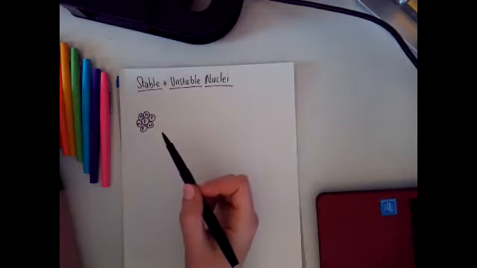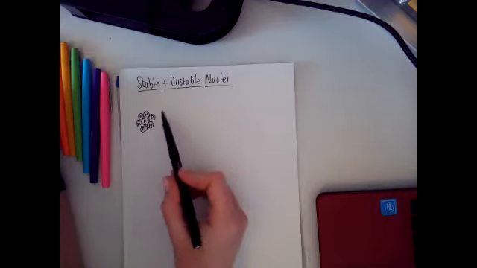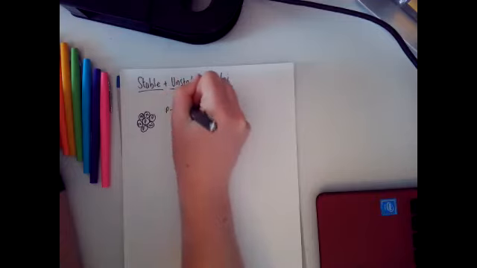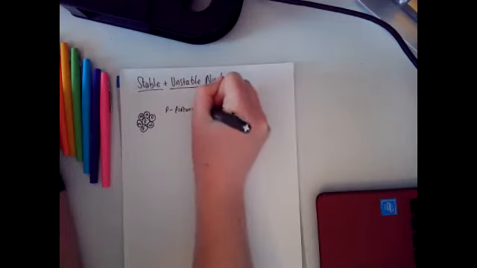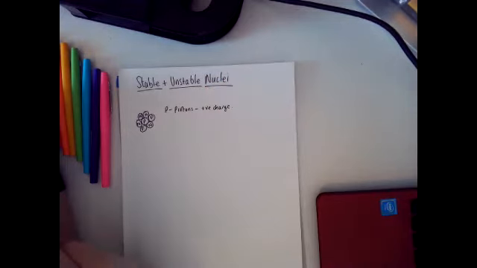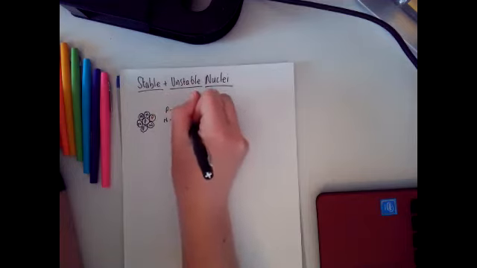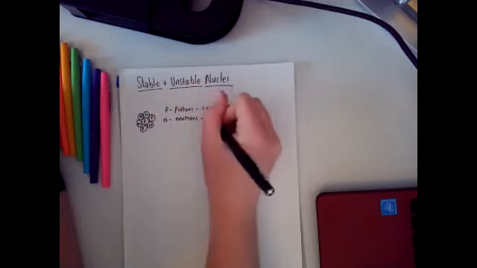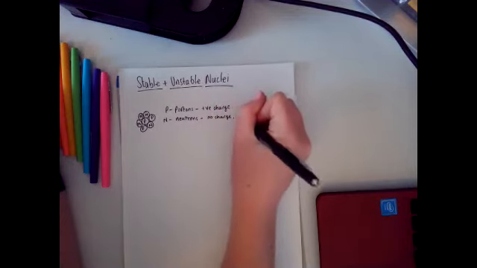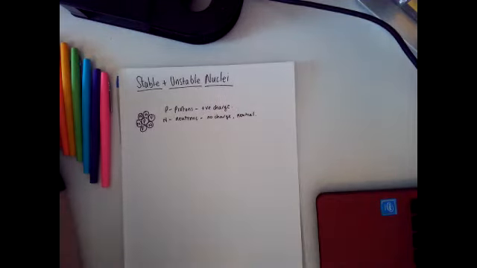Anyway, so in our nucleus, we have got P and N. P is representing our protons, which have a positive charge. Our N's are representing our neutrons, which have no charge. They're neutral. And hopefully we can all remember this. Okay.